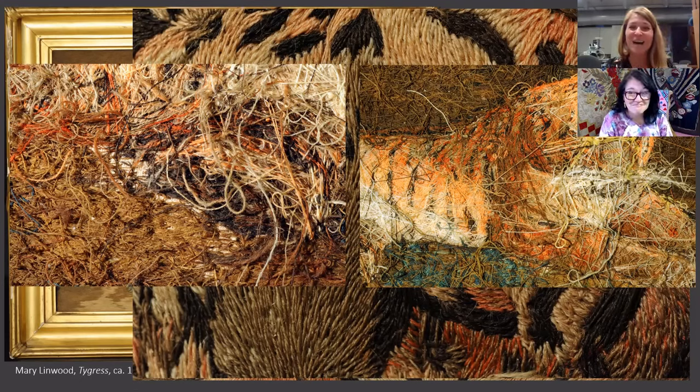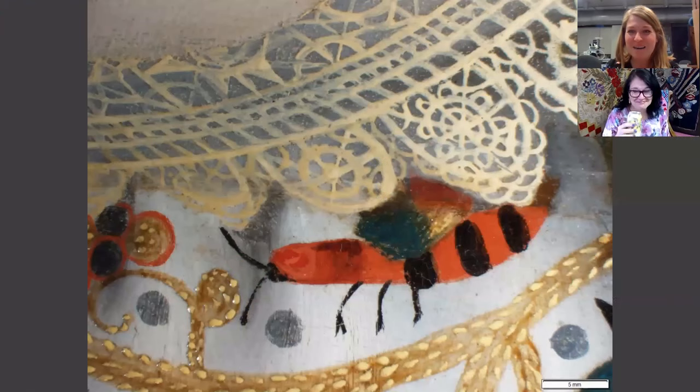It's amazing. Speaking of backs, I just had to show these because Deanna and I were saying it's a really messy back. You can see how she went back and forth for the eyes, but never intended to be seen. Amazing recto. Don't feel bad about your rugs. Forget about what the back of them looks like. Mary Linwood did this. What a spider web.